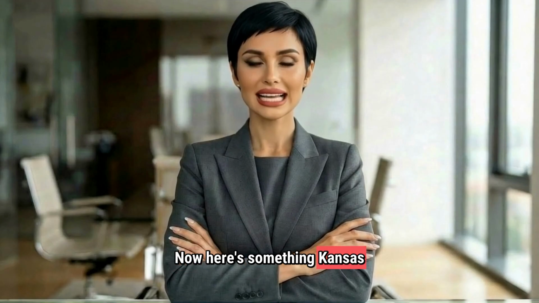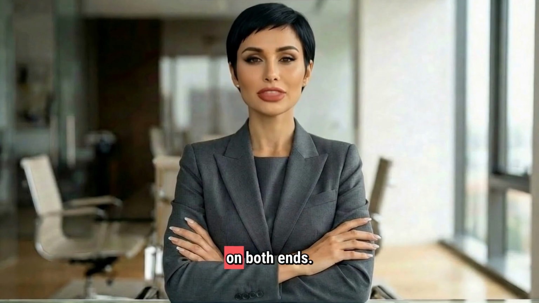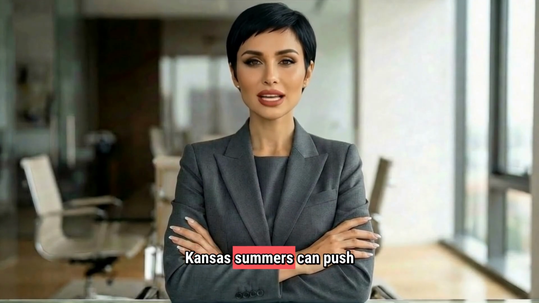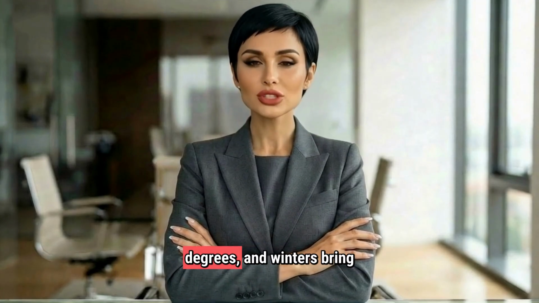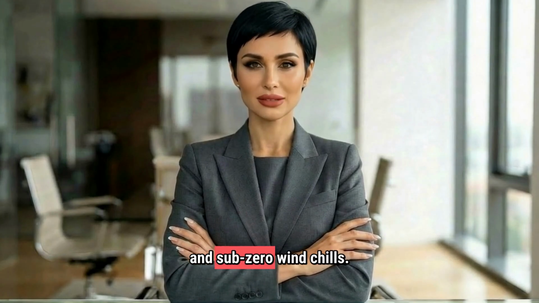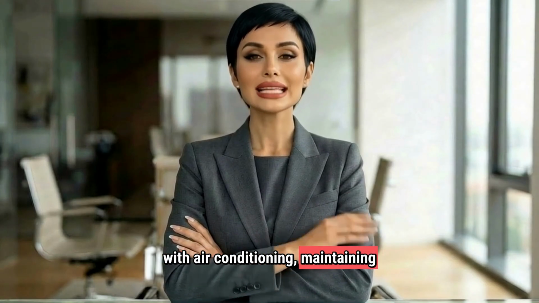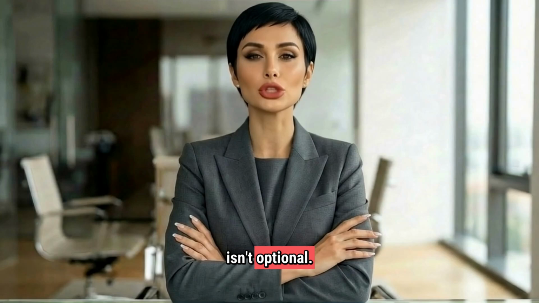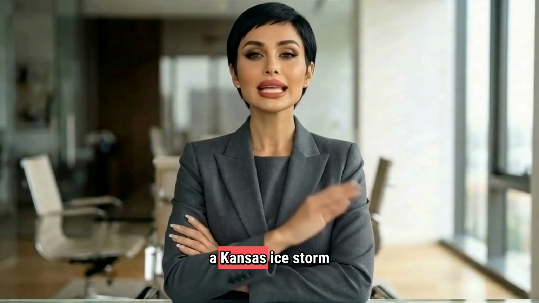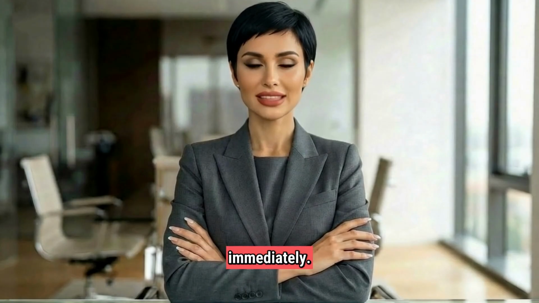Now here's something Kansas landlords should pay attention to. The state deals with weather extremes on both ends. Kansas summers can push well above 100 degrees, and winters bring ice storms, heavy snow, and sub-zero wind chills. If your rental comes with air conditioning, maintaining it through the summer isn't optional. And heating failures during a Kansas ice storm are emergencies that courts expect you to address immediately.